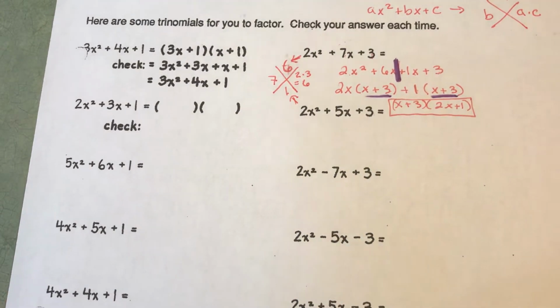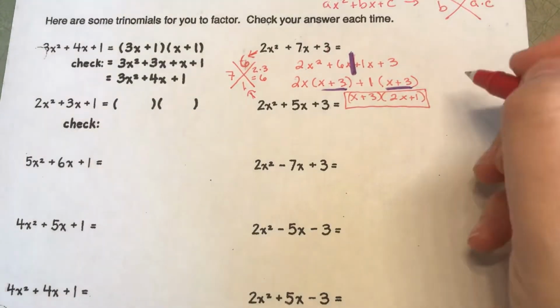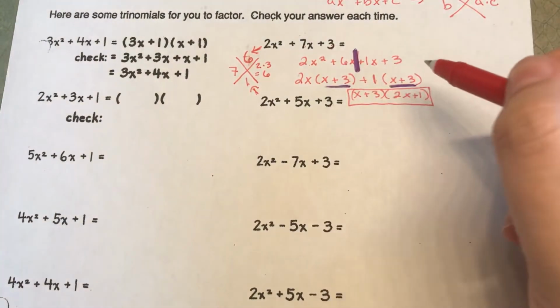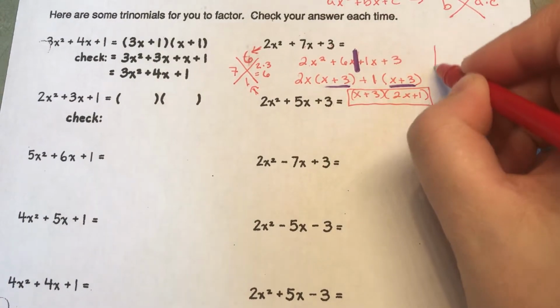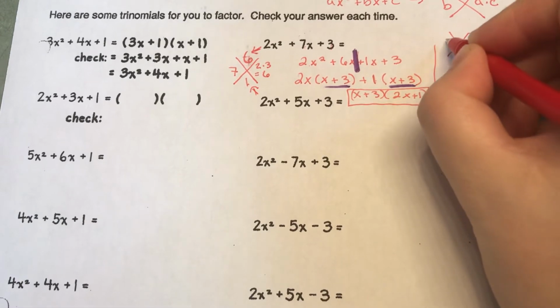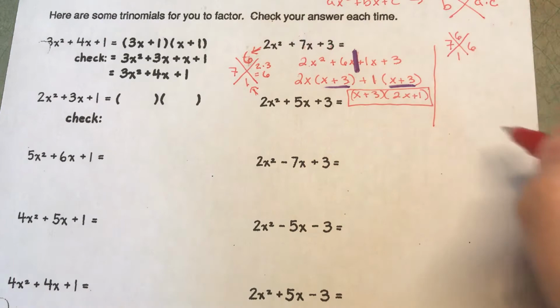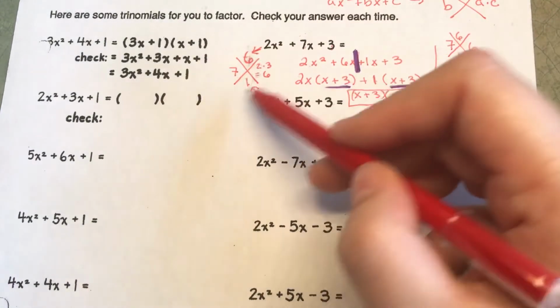Okay. Now, I personally feel like this is the more difficult method, so I'm going to show you another method. The other way we could do this, still starting with the diamond, exactly the same. So I'm just going to rewrite this over here. So we would do this step the same way.